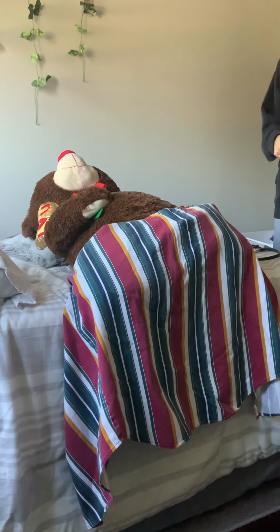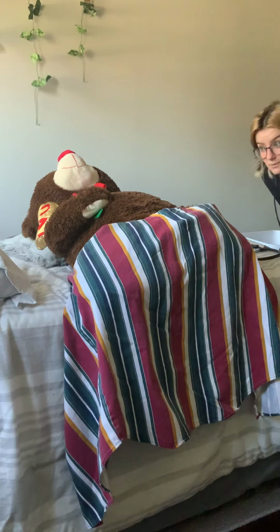I'm checking for respirations, pulsations, and peristaltic waves. So I'm going to get eye level to check those. So I do see respirations, and I also see light pulsation, but I do not see peristaltic waves.